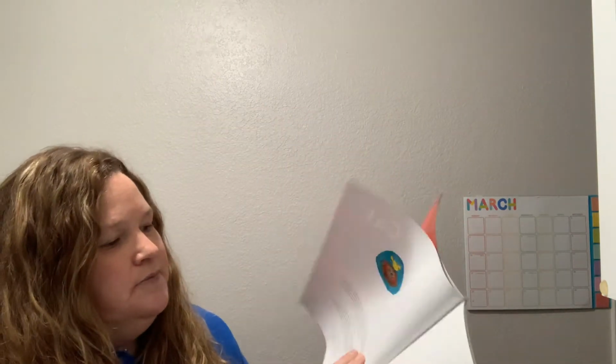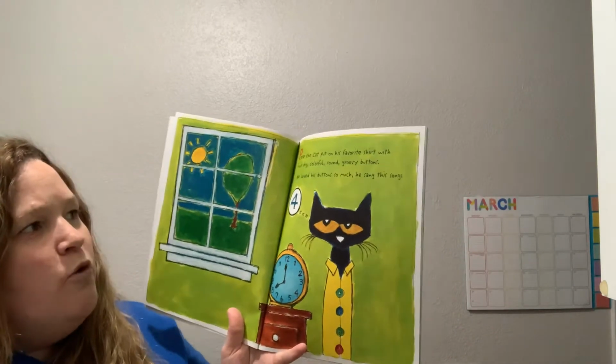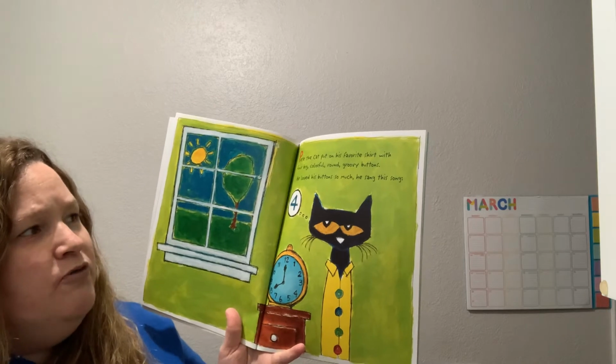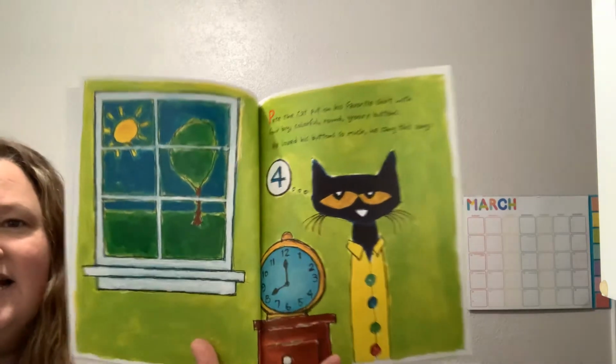Ooh, cool buttons. Here's the title page. Pete the Cat put on his favorite shirt with four big, colorful, round, groovy buttons. He loved his buttons so much, he sang this song.